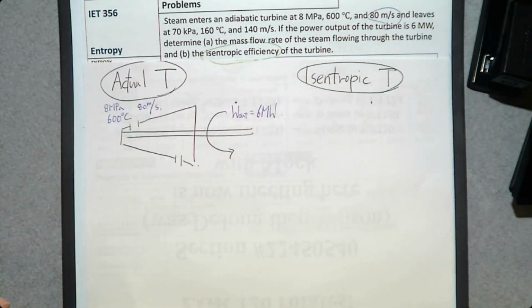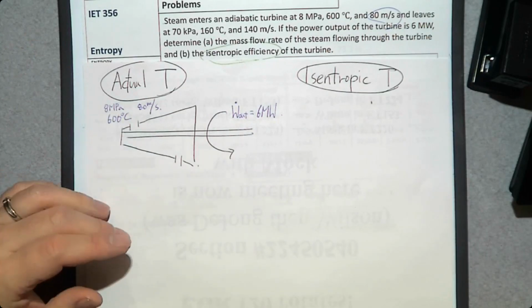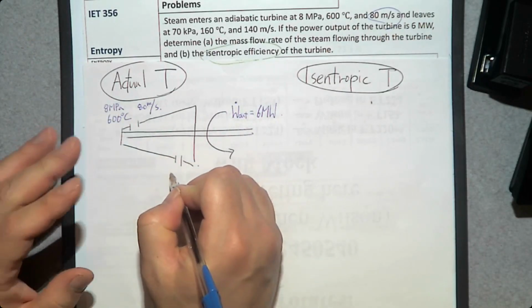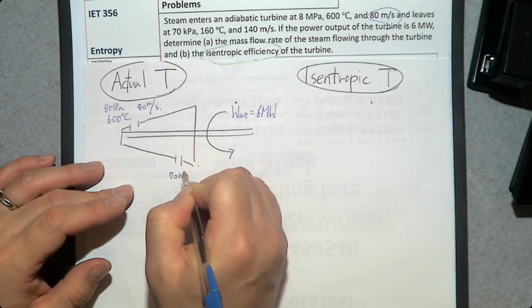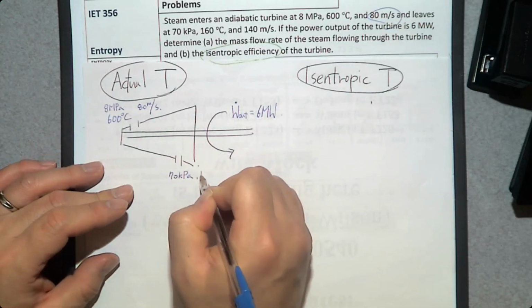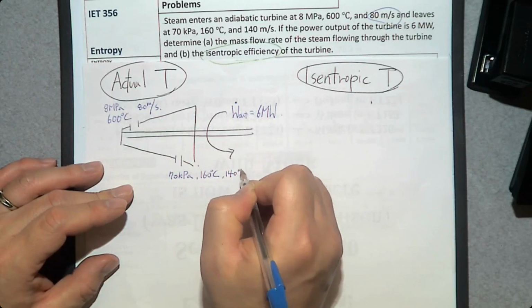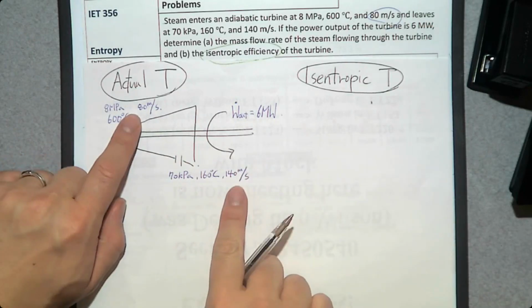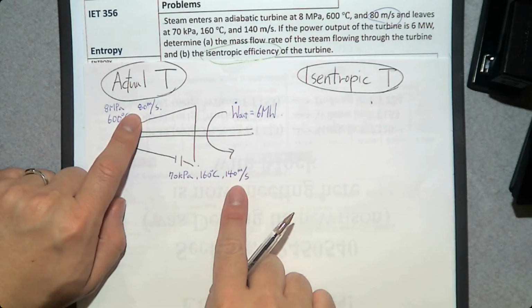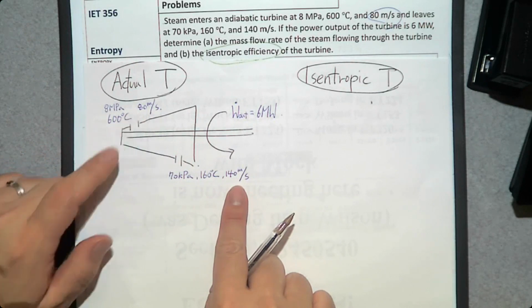If there is a significant velocity change between the inlet and the exit, then you need to consider kinetic energy change, just for your information. And at the exit, we have 70 kilopascal and 160 degrees Celsius and 140 meters per second. Oh, there's a significant velocity increase. So kinetic energy change cannot be neglected.